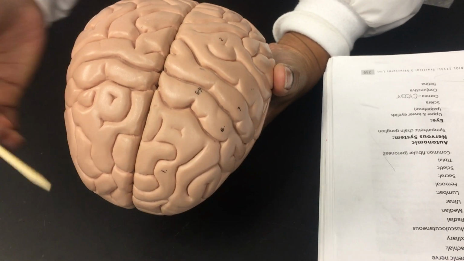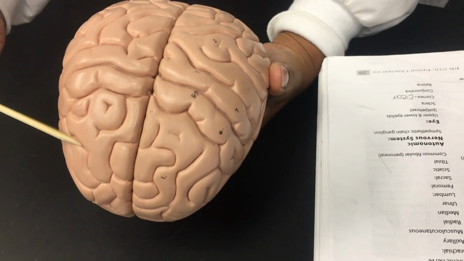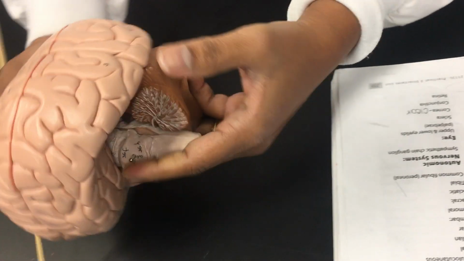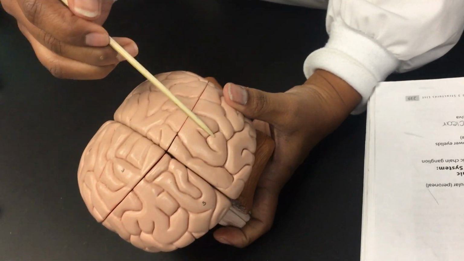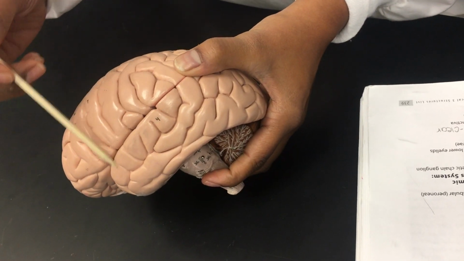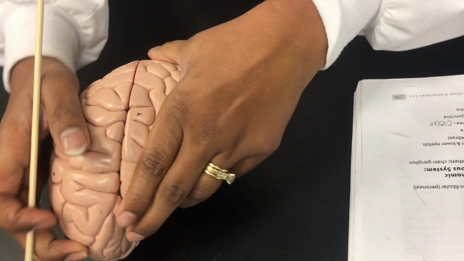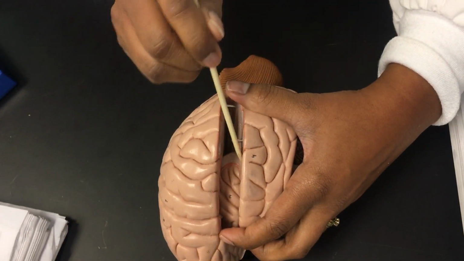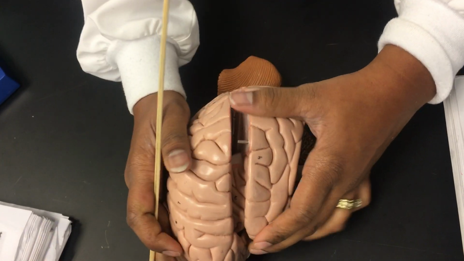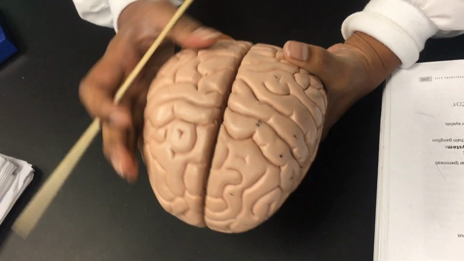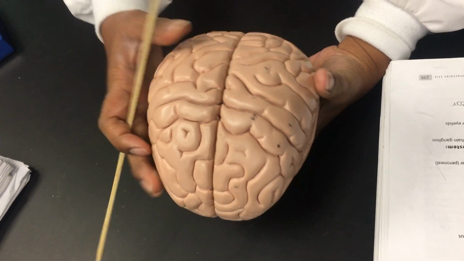the lobes themselves. So this is the frontal lobe, this is the parietal lobe, this here is the occipital lobe, and on the side is the temporal lobe. If I were to open up the temporal lobe, I would see a different type of structure within, and that internal tissue would then be known as the insula, and that is now considered another lobe as well. So let's talk about the dividing features.